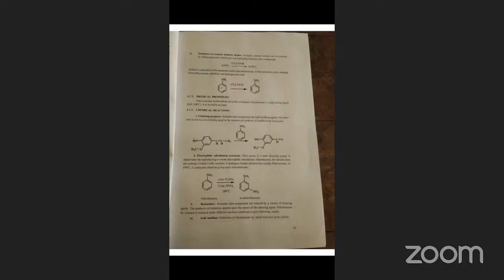Here nitrobenzene is involved in oxidation and produces the aldehyde product. Nitrobenzene is also involved in the electrophilic substitution reaction in the presence of sulfuric acid and nitric acid. They produce the NO2 group, which attacks the meta position, so it produces meta-dinitrobenzene.